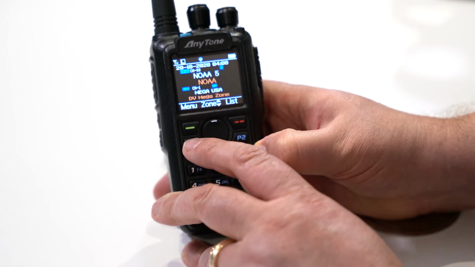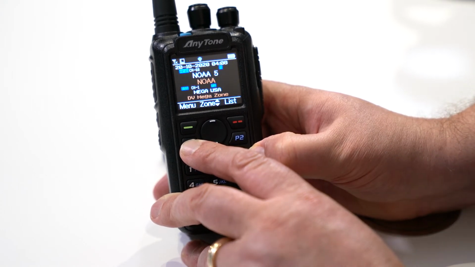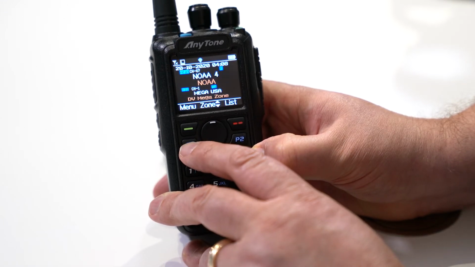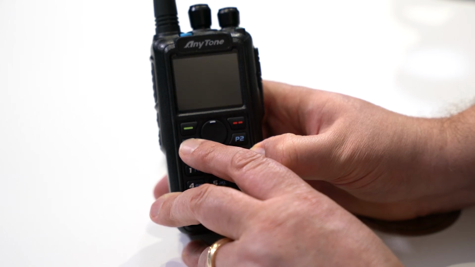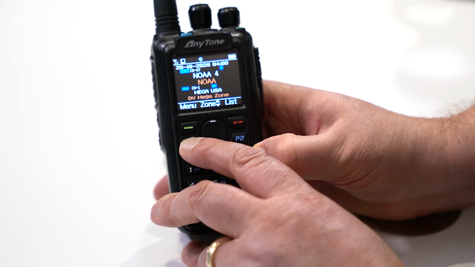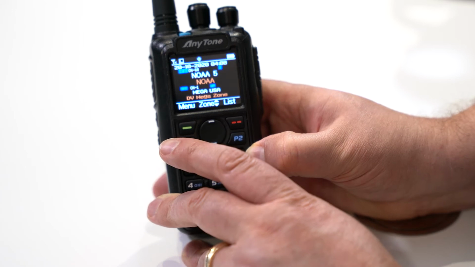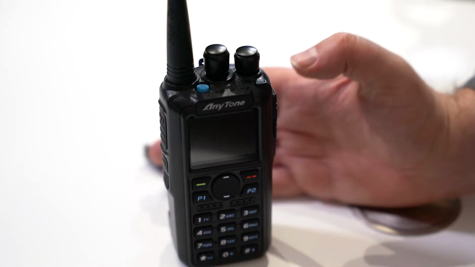So we stop the scan, and we start the scan. And we stop the scan with a long press. That's a long press, so it literally is a long press. Now, you get stuck on a frequency channel. Okay, so it's clearly stuck on channel 7 right now, which is the weather channel for the area.